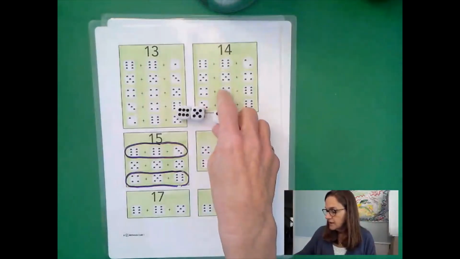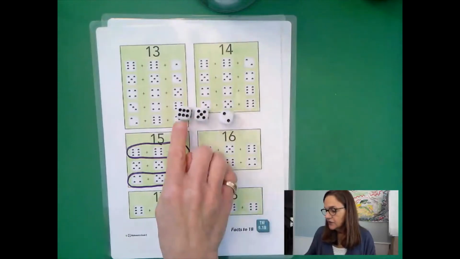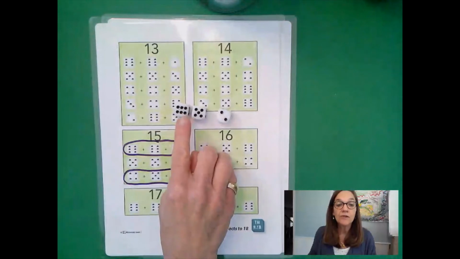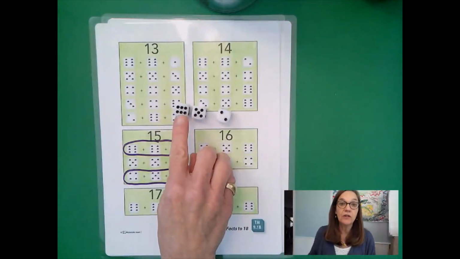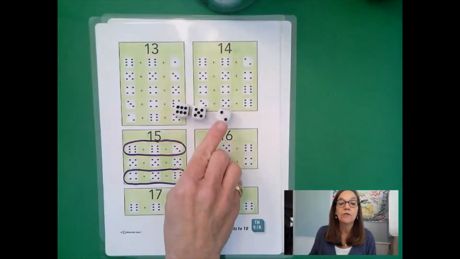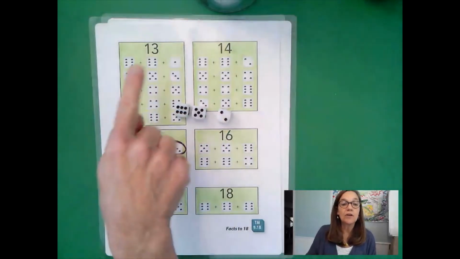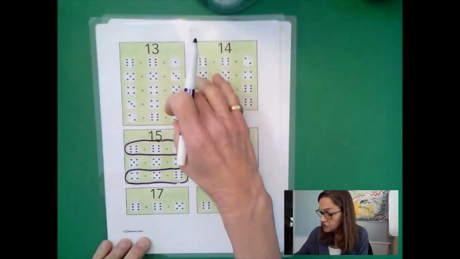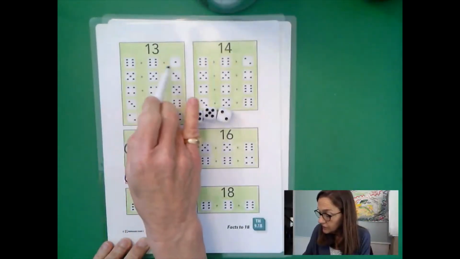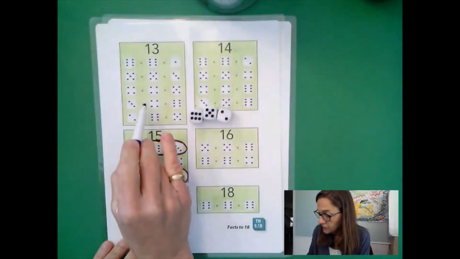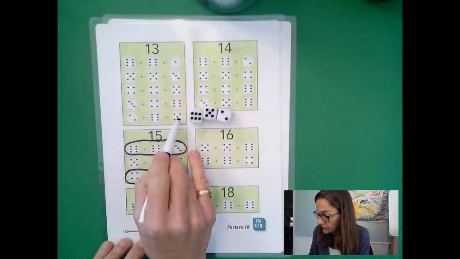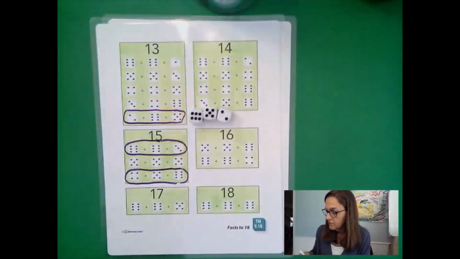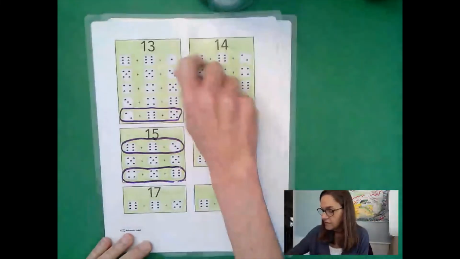Here's one. Okay, we know that a 6 and a 5 is a near double. 5 plus 5 is 10, so 5 plus 6 is 11, 12, 13. So we can go to our 13 family and we can find that one and circle it. 6, 5, and a 2. 6, 6, 1, 6, 4, 3, 6, 5, 2. Here it is, right here. Found that one. We can move on. That's not enough.